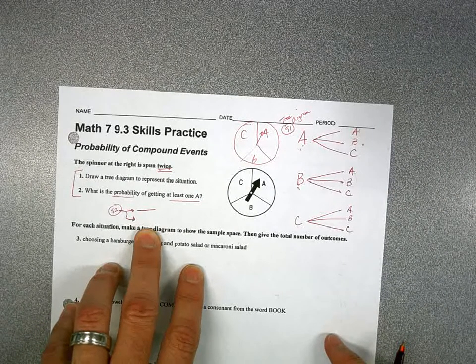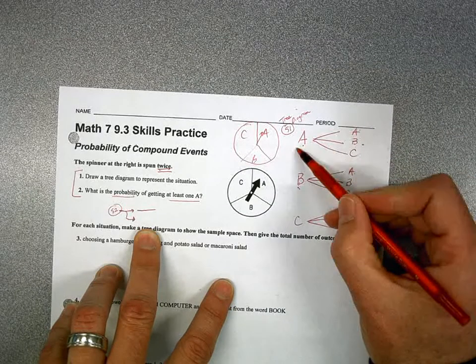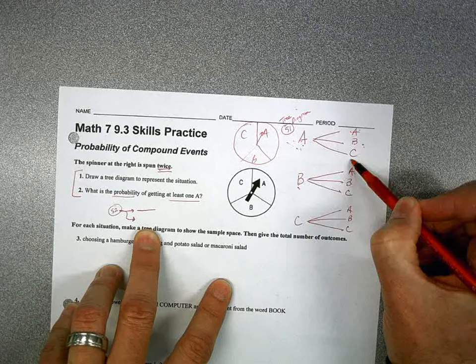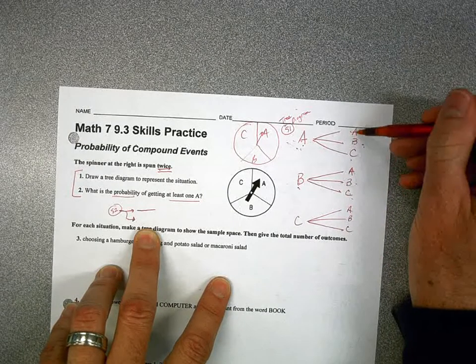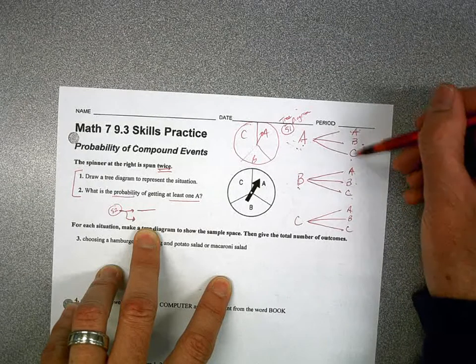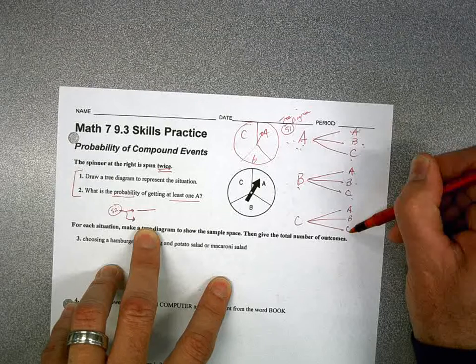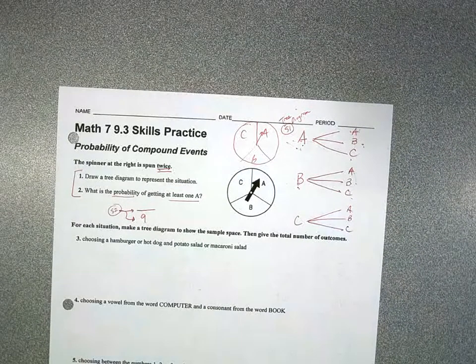Well, guys, that's what this is. Possible outcomes: an A and an A, an A and a B, A and a C. There's 3 outcomes. BA, BB, BC. Or you could just count your last branch like we did on the other side. 1, 2, 3, 4, 5, 6, 7, 8, 9 different outcomes. That is our bottom number. There's 9 possible outcomes.